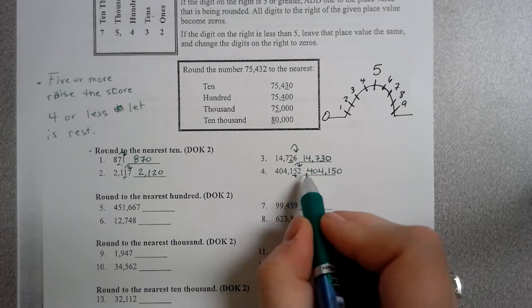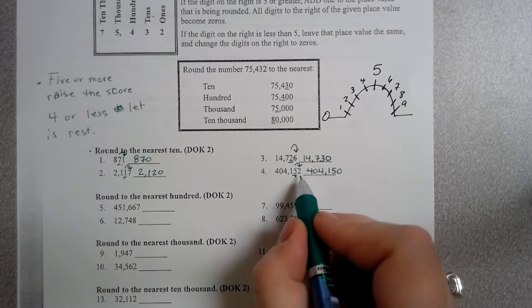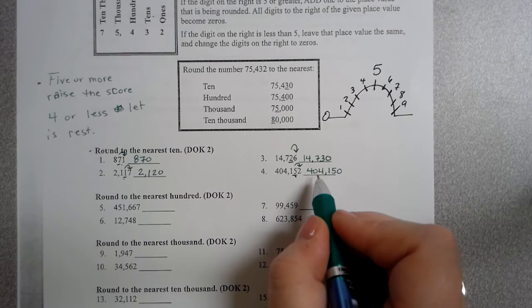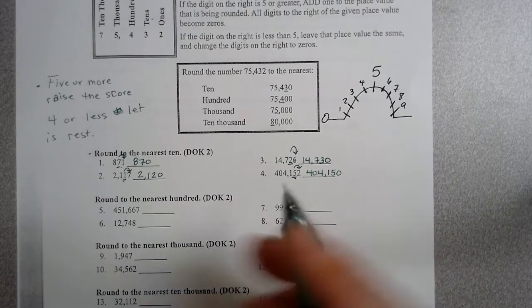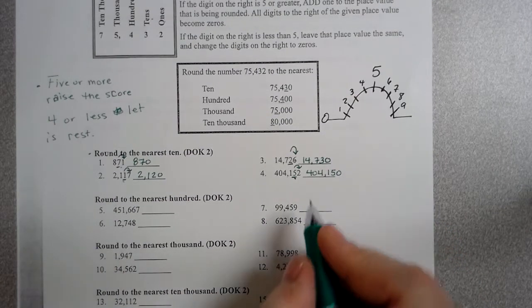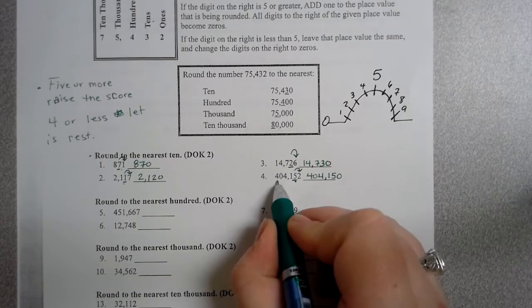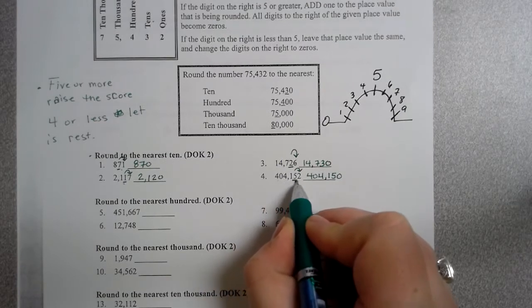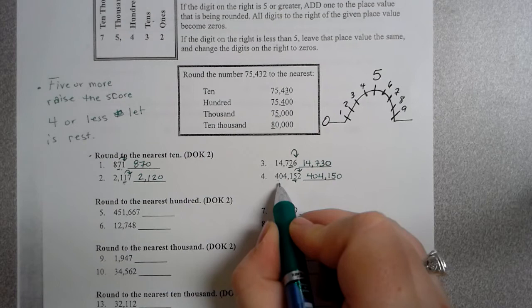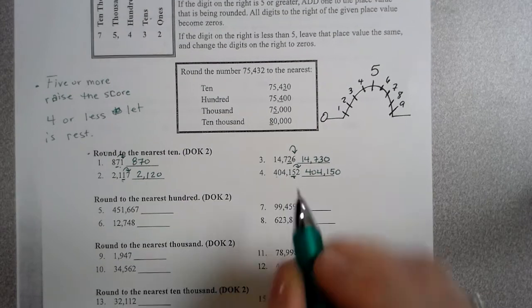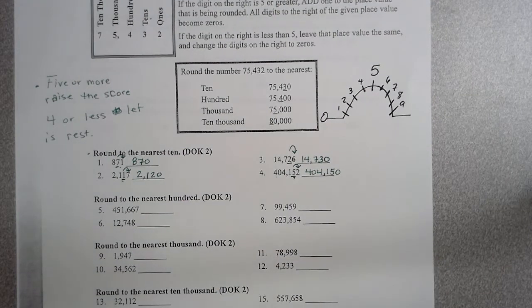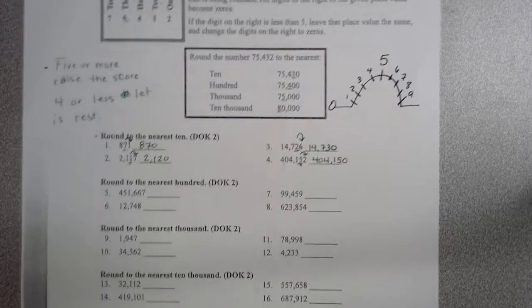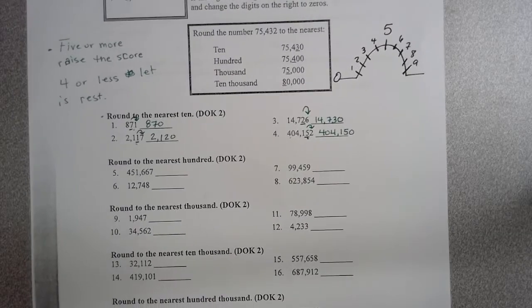It doesn't matter what number it is. It could be a 9 or whatever. It turns into a 0 because you're rounding between two numbers. You're rounding, like right here, we're rounding in between 404,150 and 404,160. That's the numbers that we're rounding between, since we're rounding to the nearest 10. The next one, we're rounding to the nearest 100.